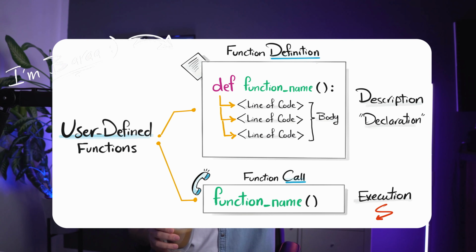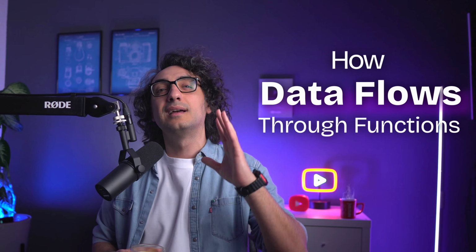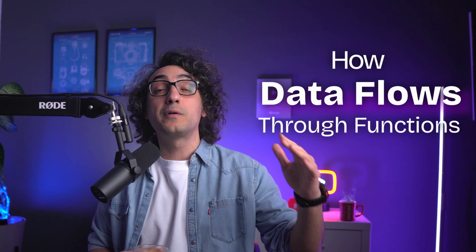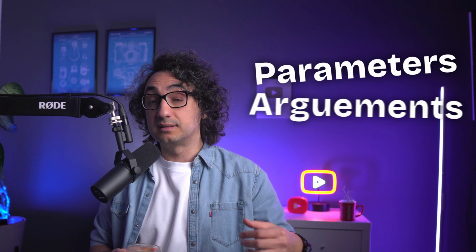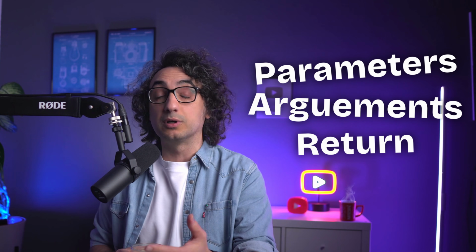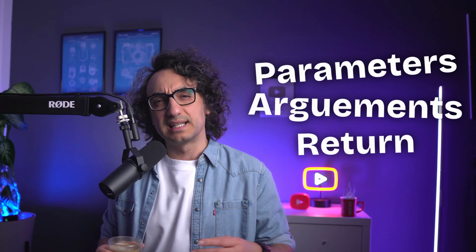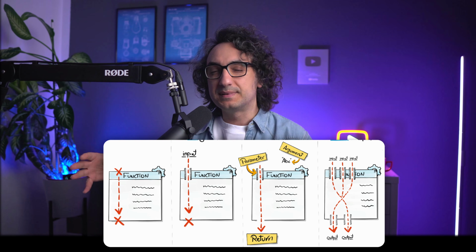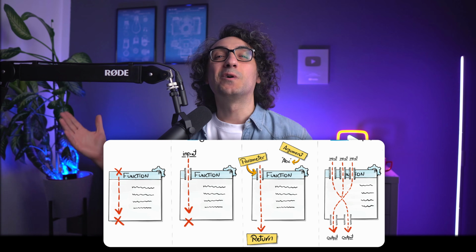Hey friends, so far we have covered all the basics about the Python function. Now we have to take things to the next level, where we have to understand something really important: how our data actually moves through a function. So we're gonna learn things like the parameters, arguments, how to return an output of a function, and we have to understand as well the different types, shapes, and purposes of functions. So let's dive in.